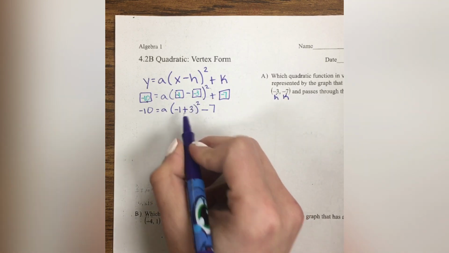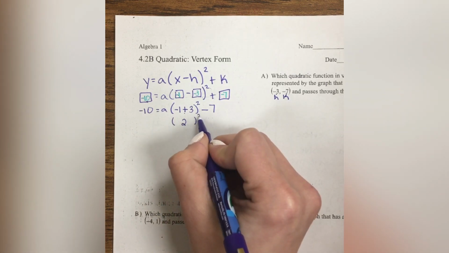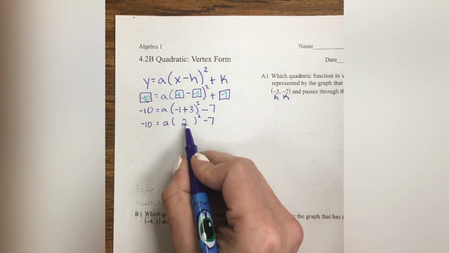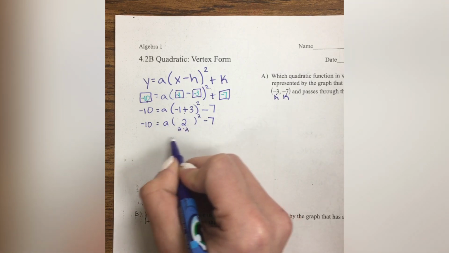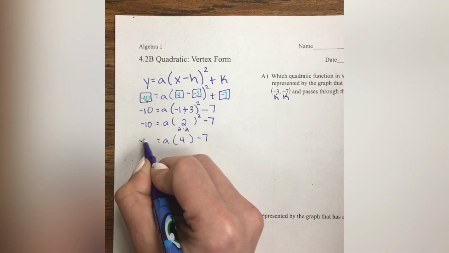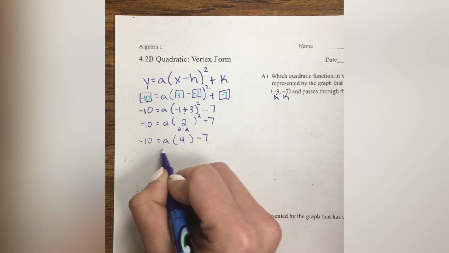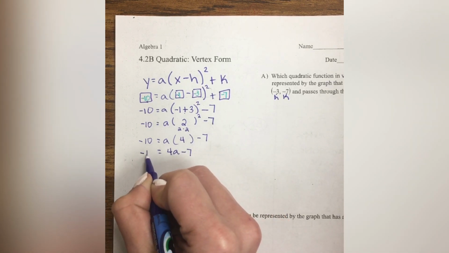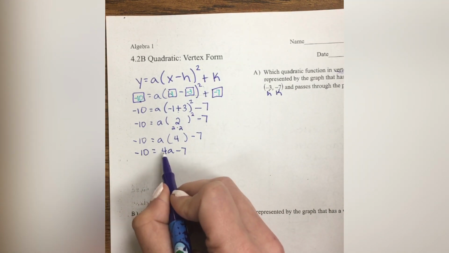I can start going through my order of operations in PEMDAS to find a. So the very first thing I do is I'm going to work with what's in that parentheses. Negative 1 plus 3 is 2, and then I'm going to bring everything else down. I'm going to then do my exponents. 2 squared is the same as 2 times 2, so that is going to be 4, minus 7, negative 10 equals a times 4 minus 7. Now again, I never write this as a times 4. It's always 4a. Your coefficient always goes in front of your variable. So I'm going to rewrite it just so that way it's clear. And I've got negative 10 equals 4a minus 7.